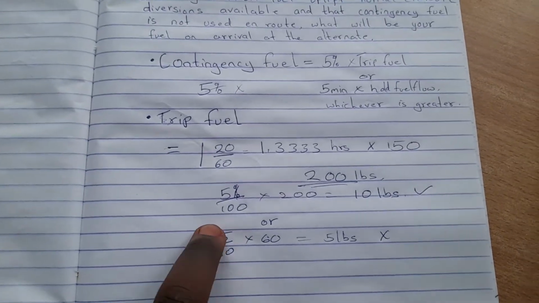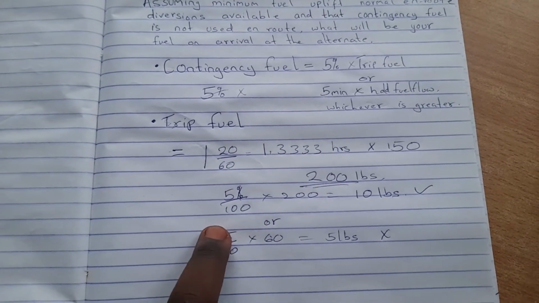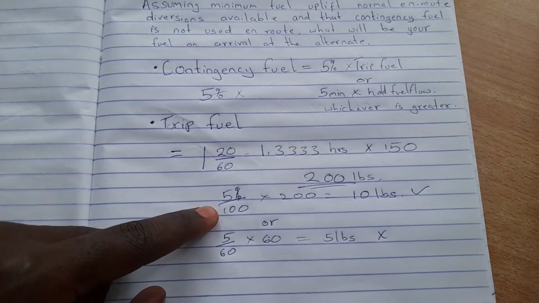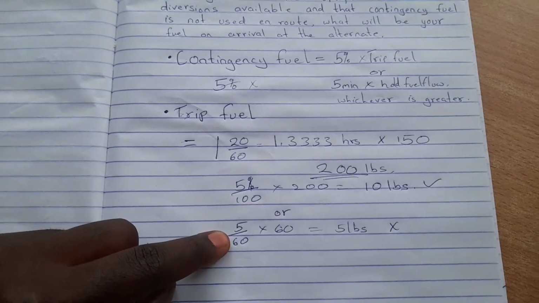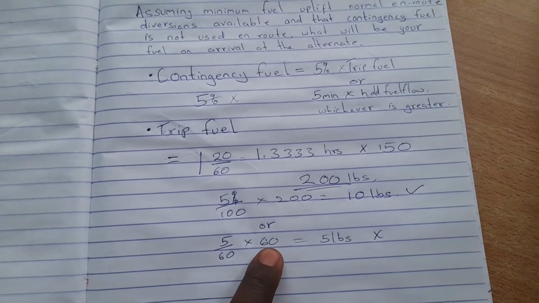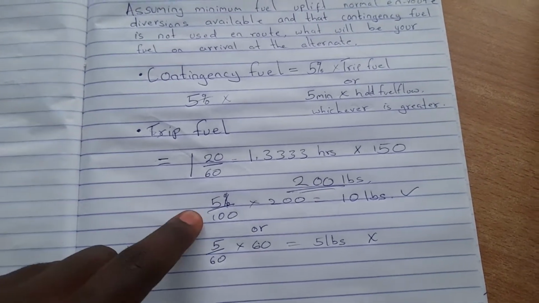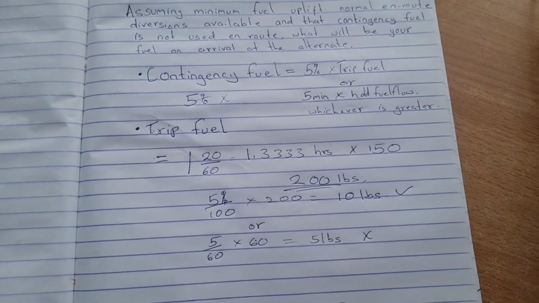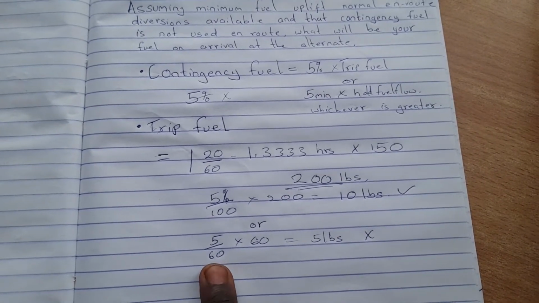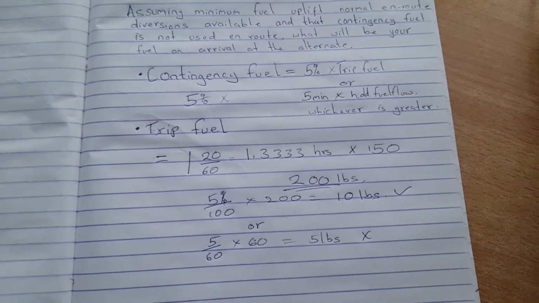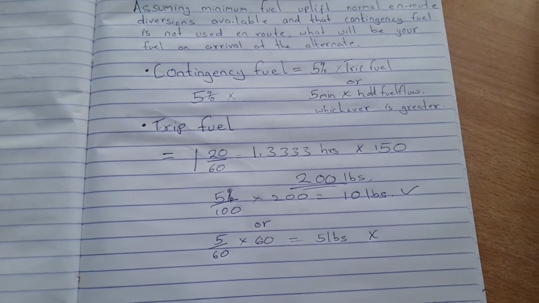Now we want to calculate the contingency. Contingency is either 5% of the trip fuel or fuel used for 5 minutes at holding fuel flow. If you calculate 5% of trip fuel, which is 200, you get 10. And then 5 over 60 of 60 pounds per hour, you get 5 pounds. Ideally, you have to use whichever is greater, so we'll use 10 pounds for now.